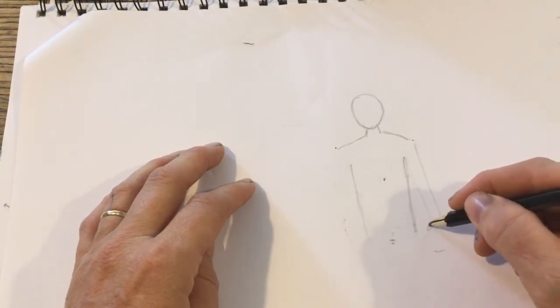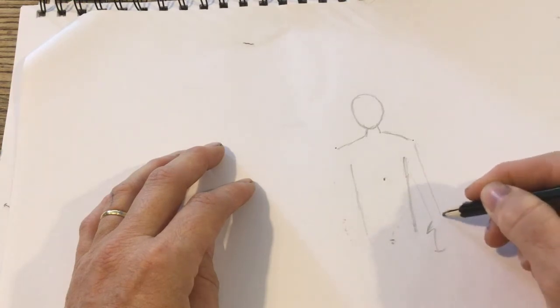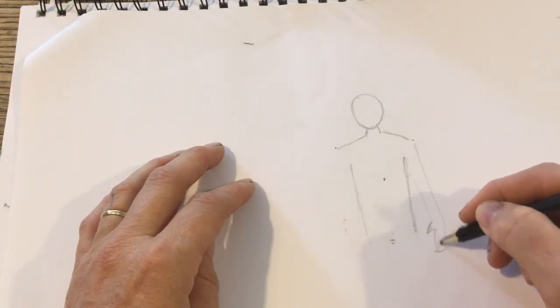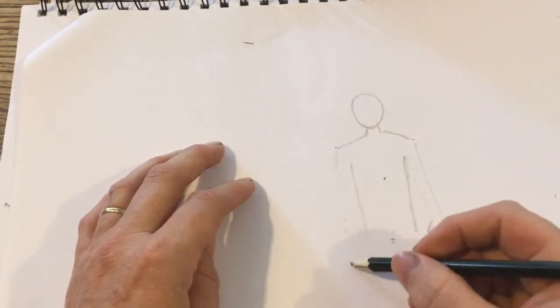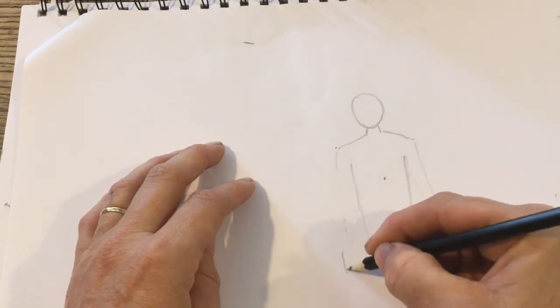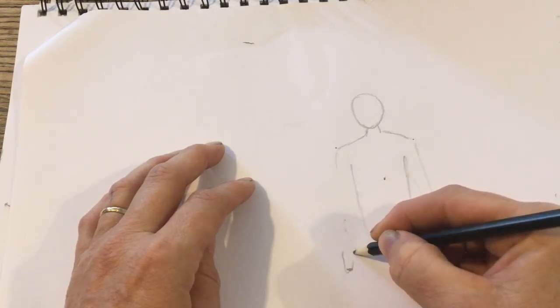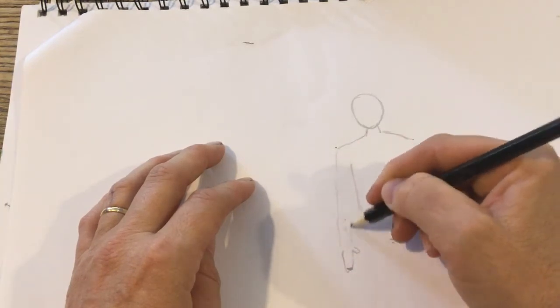Thumbs are always towards the body, not in the middle. I do mittens because they're easier to get a nice shape with. So we'll mark that in there. That's where the end of my hand is going to be. The thumb is going to be pointing towards the body, and then we can do lines.